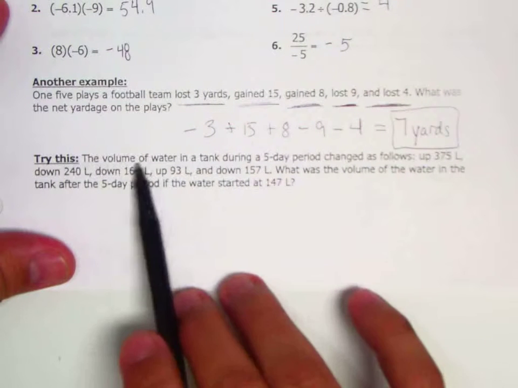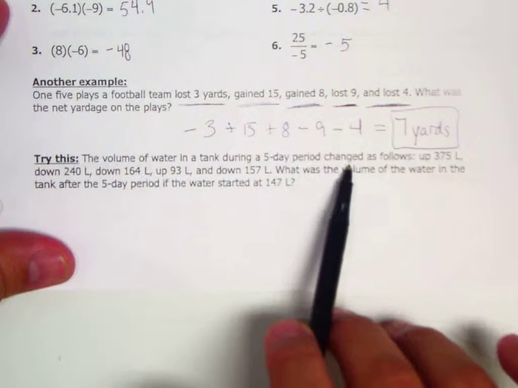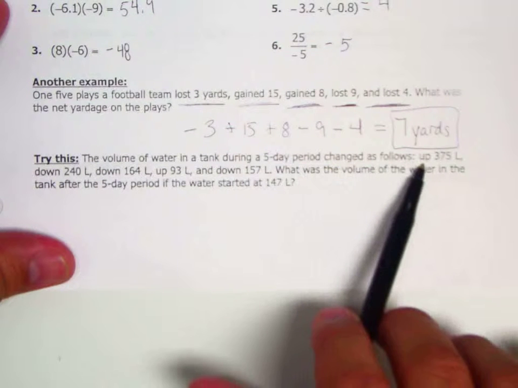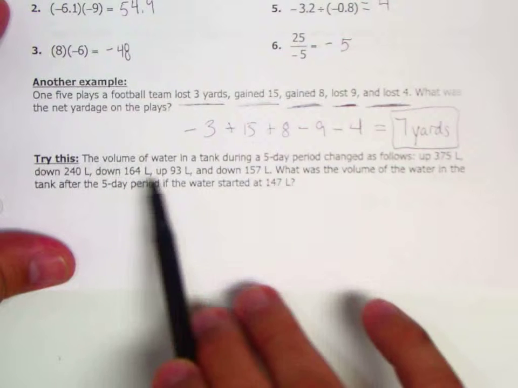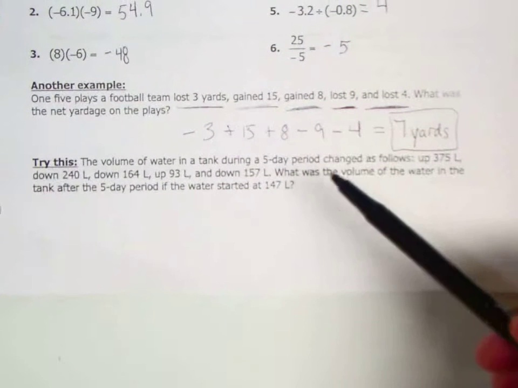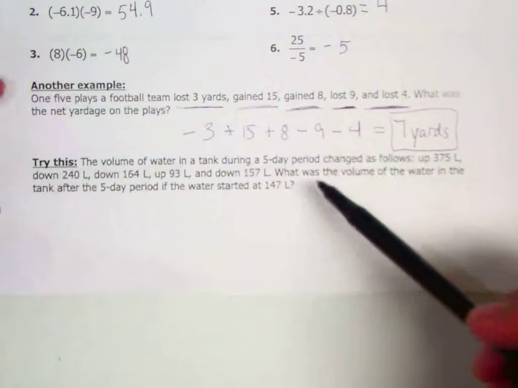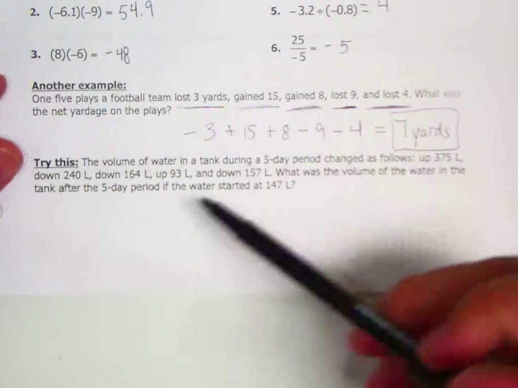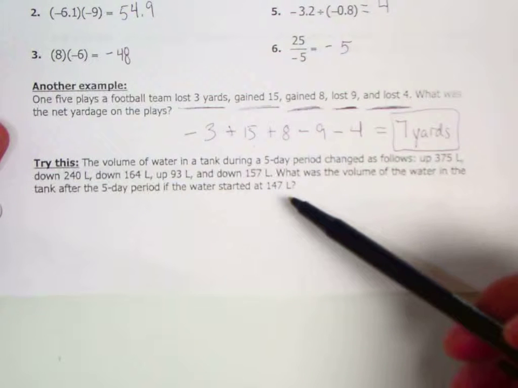Here it says a volume of water in a tank during a 5-day period changed as follows: up 375, down 240, down 164, up 93, and down 157. It's important to note, as you read the problem, that it asks, what is the volume of the water in the tank after a 5-day period if the water started at 147?